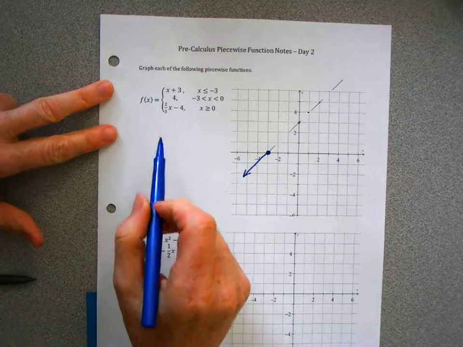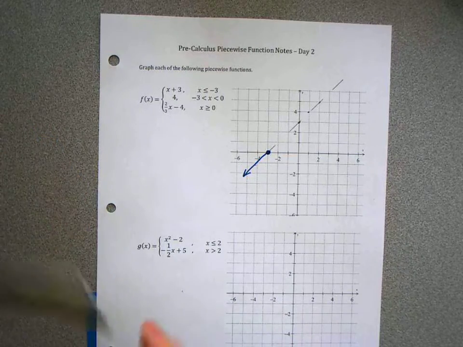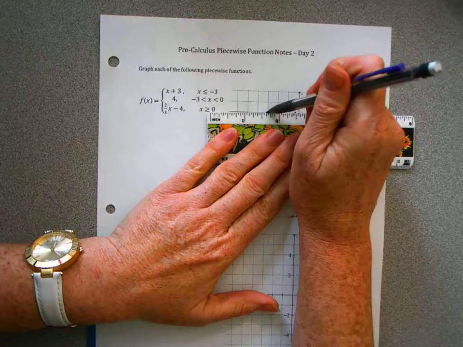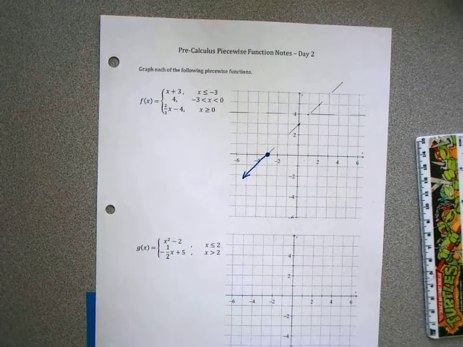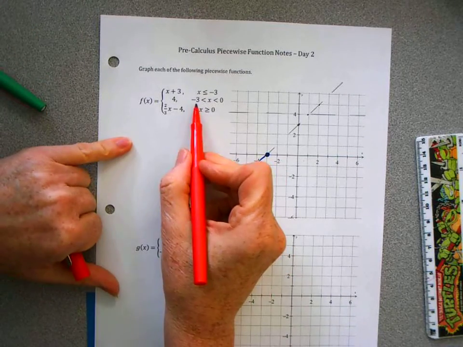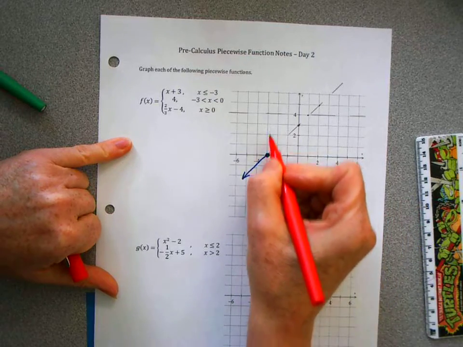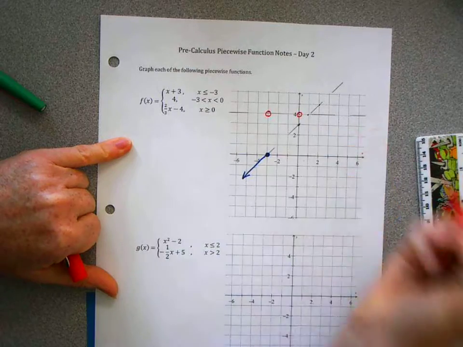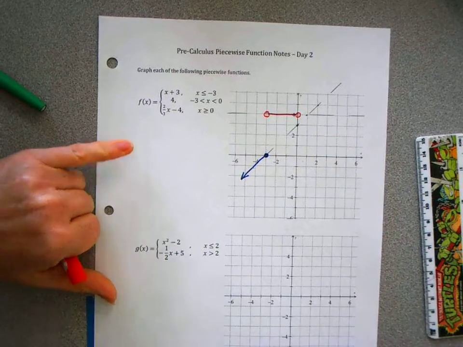The next graph, y equals 4. Well, that's a horizontal line, y equals 4. So I'm going to draw it with my dotted line in pencil. And I'm going to look at the domain. I'm doing a different color. My domain is from -3 to 0, not including either one of those points. So I go to -3 and I draw an open circle. I go to x is 0, I draw an open circle. And then I trace in between. And that's the piece I need.